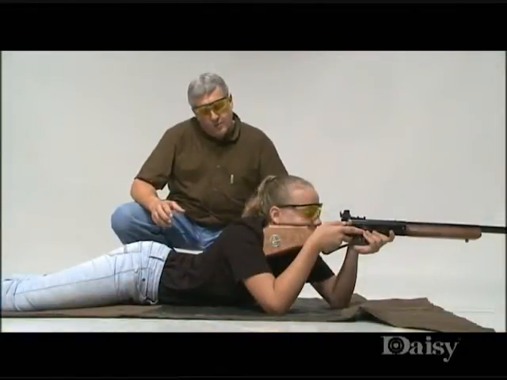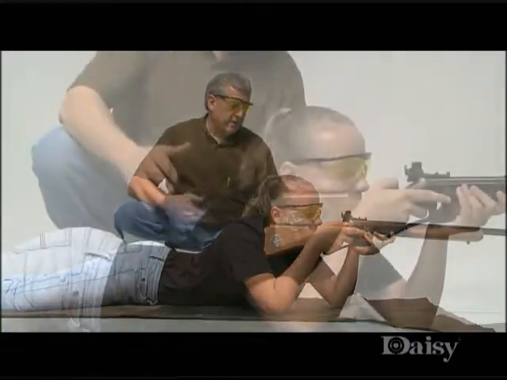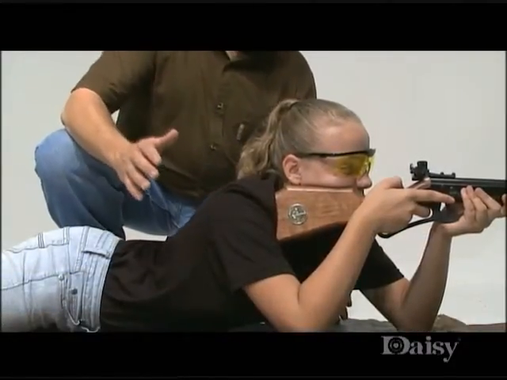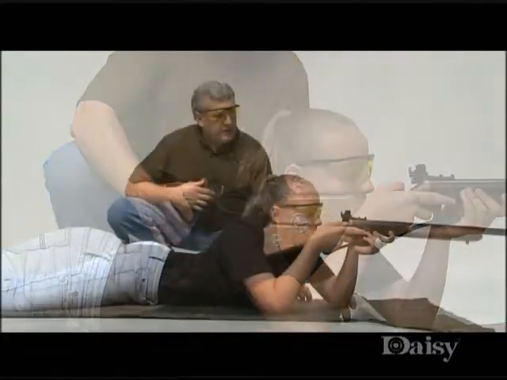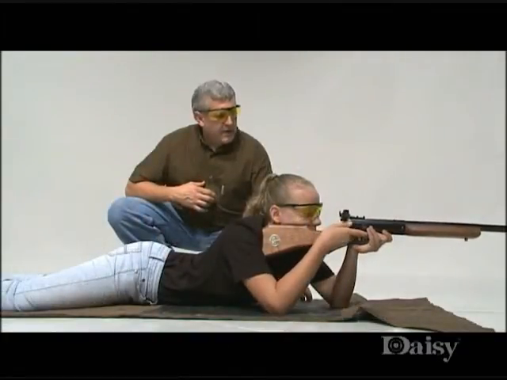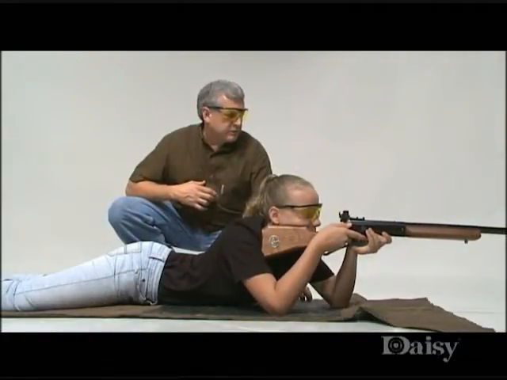Holding a breath while shooting is particularly important in the prone position, as breathing will cause the chest to rise and fall. The remaining breath should not be exhaled, nor should the shooter make any additional movement until the shot is complete and time has been allowed for the BB to hit the target.